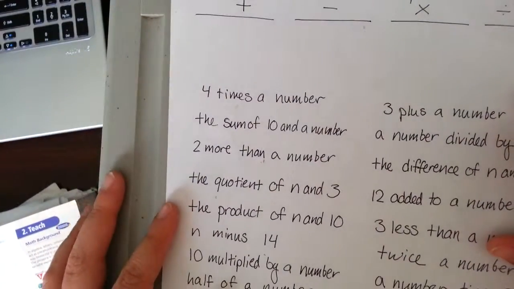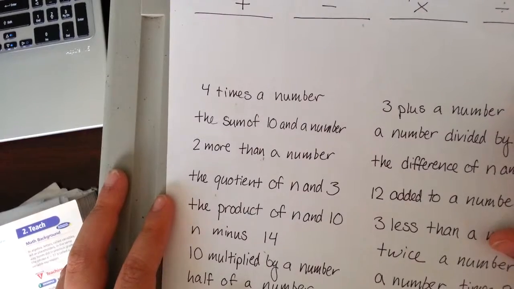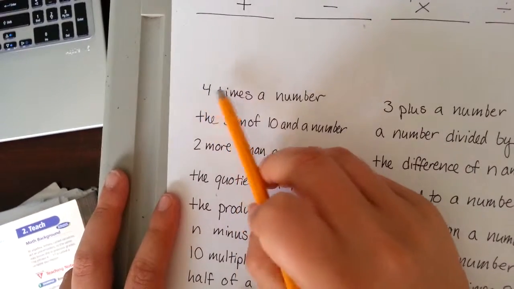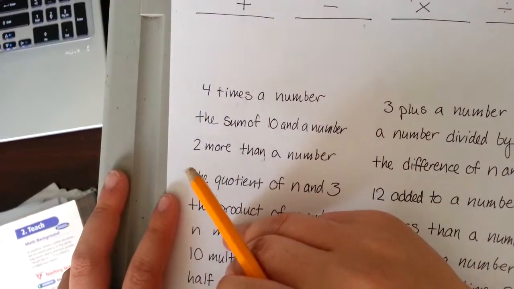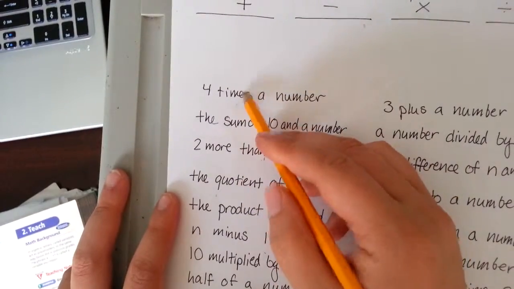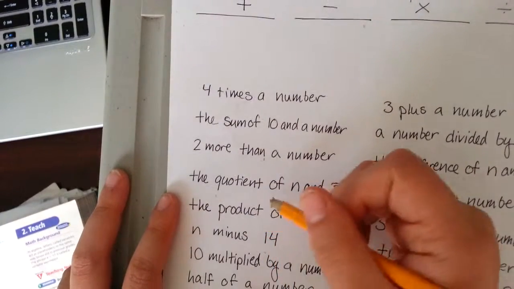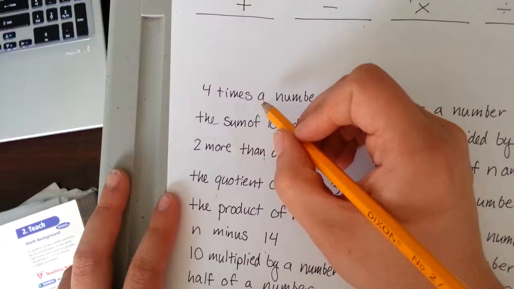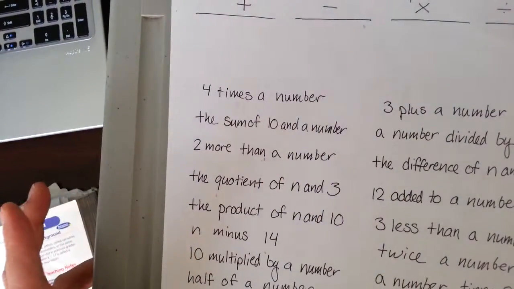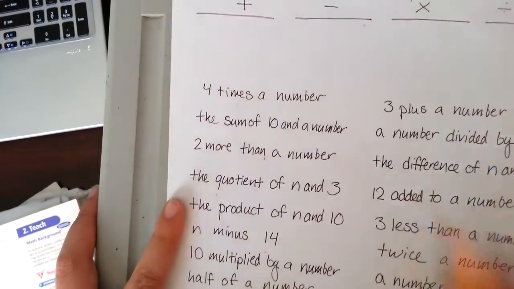To start out, we are going to look at some phrases and see if we can't translate them into mathematical language. Let's take a look at this one, 4 times a number. Well, the number 4 will stay the same. Times, instead of being the word times, we'll want to put the math word for times, which from now on, let's try to use a dot. On a computer, the dot will look like a star, a little star like that.